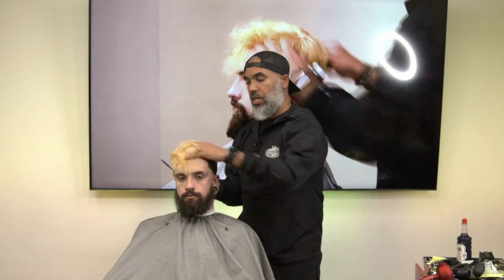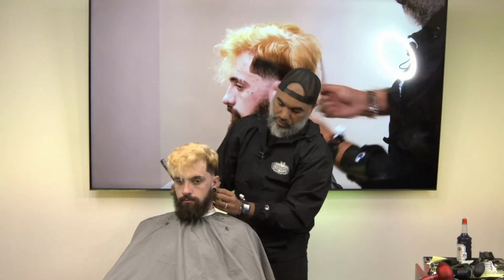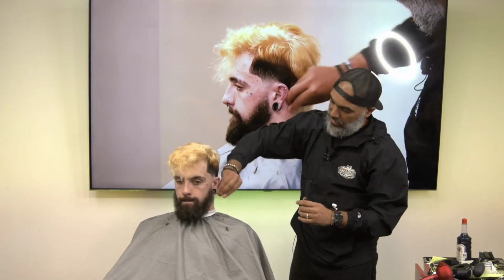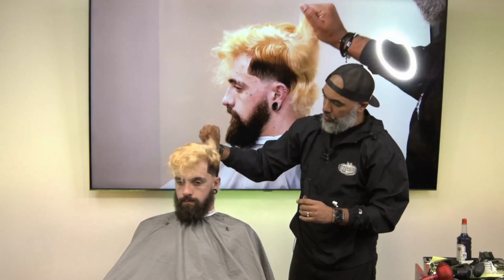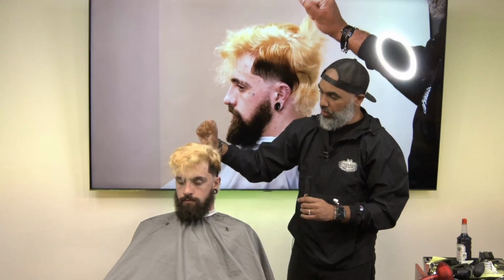All right. So the next thing I want to do is start to work on cutting the rest of this, and then we can really bring in the rest of the shape of this cut. What's happening here is I like the length we have in the back. It's a little flat. It's dropping, so what we want to create is a little bit of lift to create some movement in there. So I'll show you how I'm going to create some lift and movement.